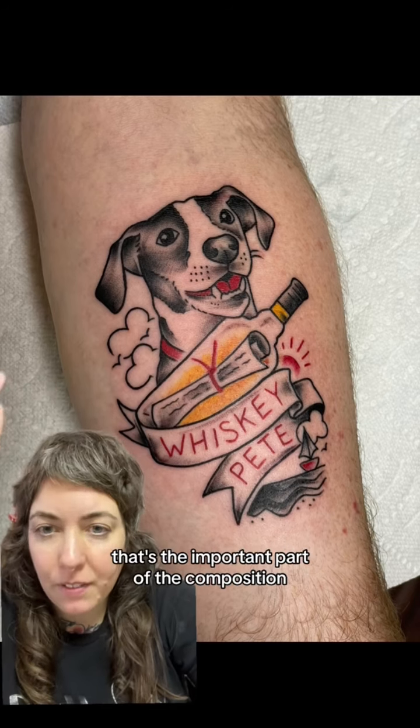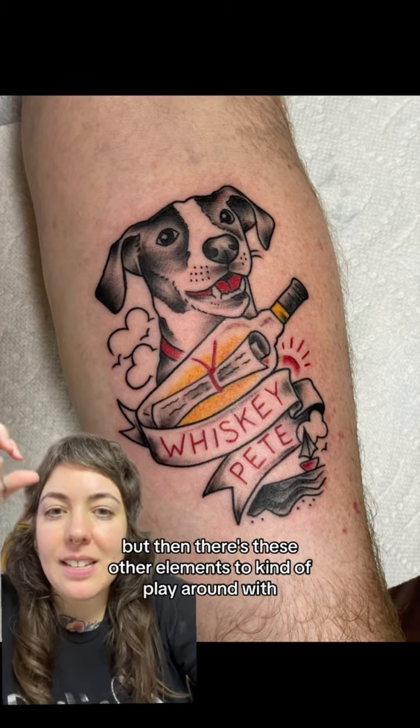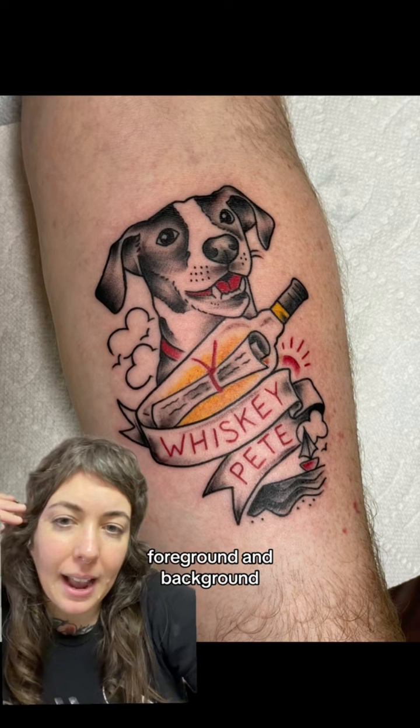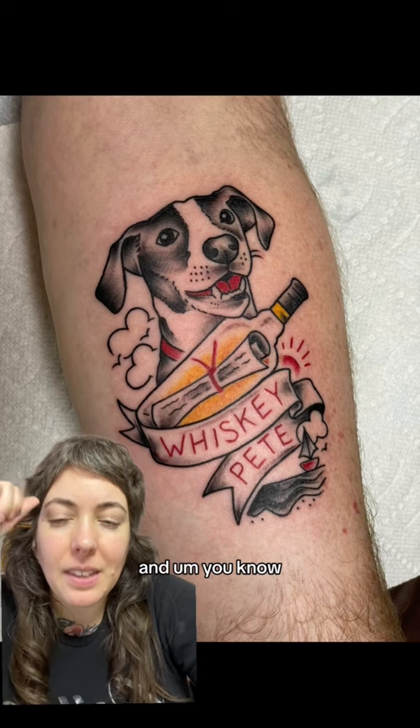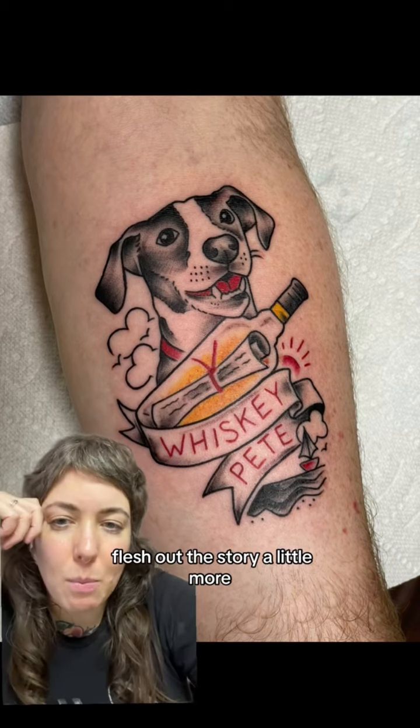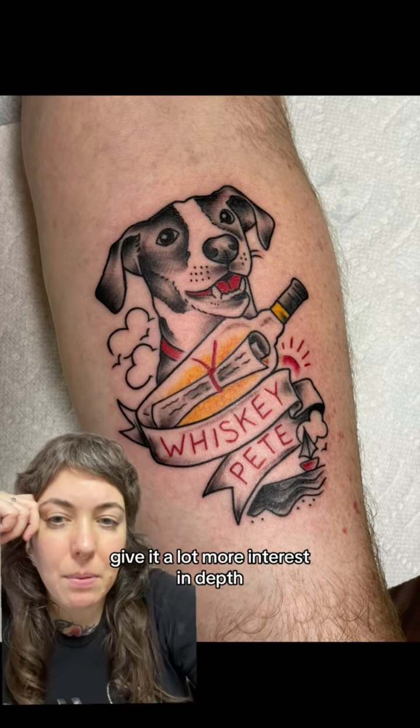That's the important part of the composition, but then there's these other elements to kind of play around with foreground and background, and in a really simple way, make it flesh out this story a little more, give it a lot more interest and depth.